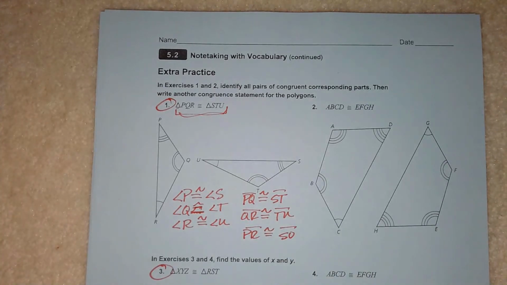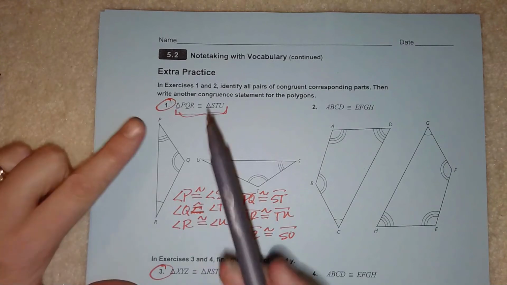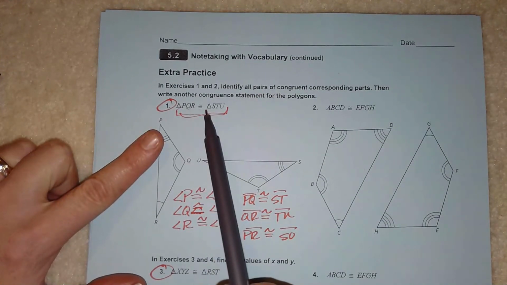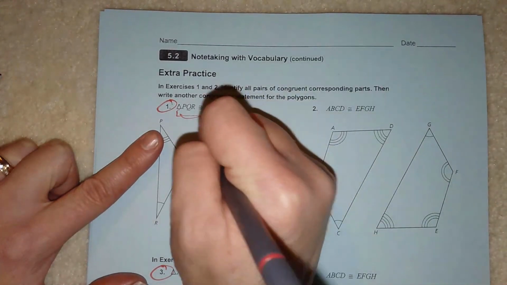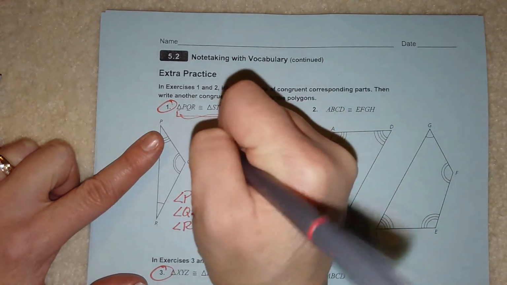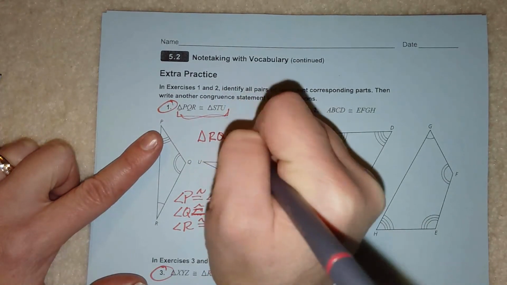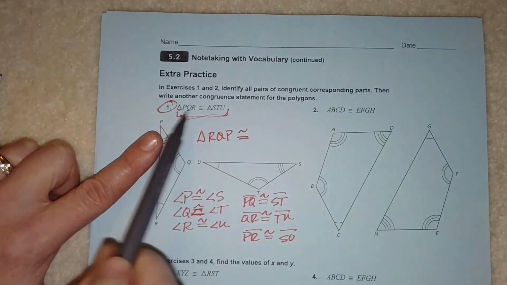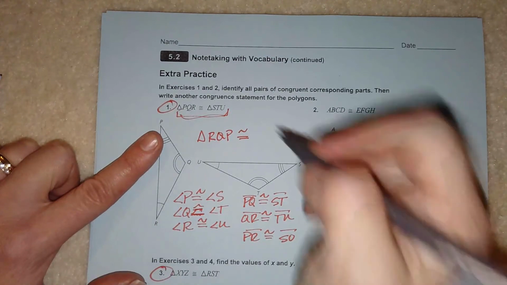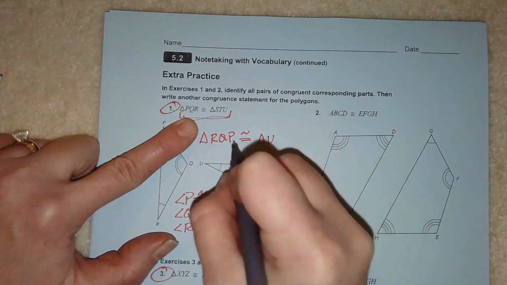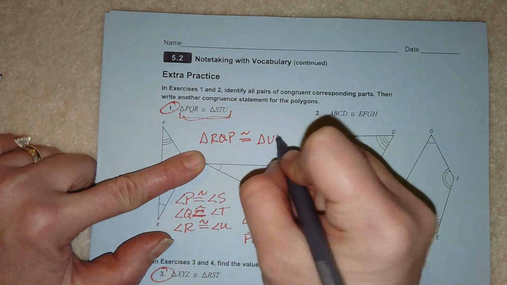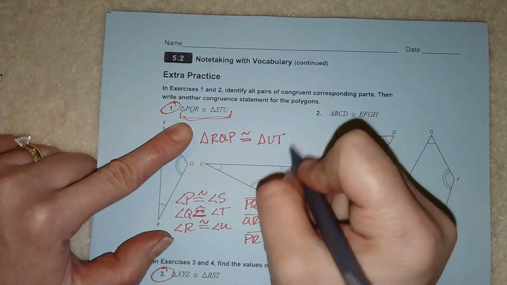So next it says write another congruent sentence. What they're asking you to do here is that as long as you keep corresponding parts together, there's many ways to write a congruent sentence. For example, if I wrote triangle RQP is congruent. So instead of doing PQR, I did RQP. Then I have to match up corresponding parts. Well, U matches with R, Q and T match, and then S and P match.